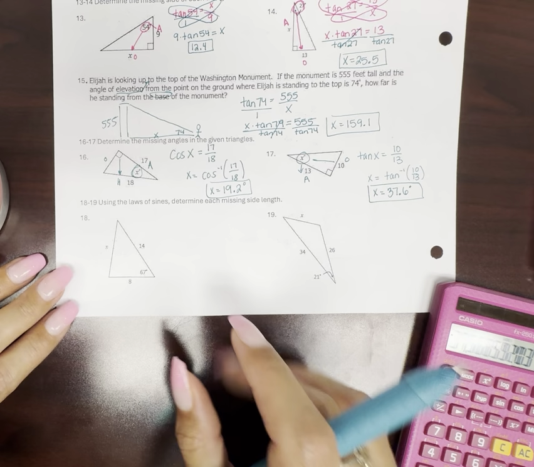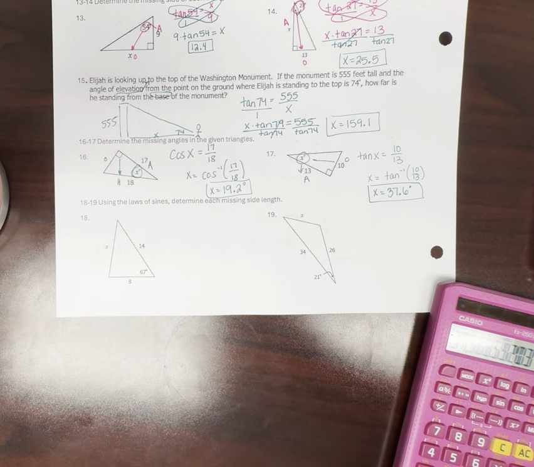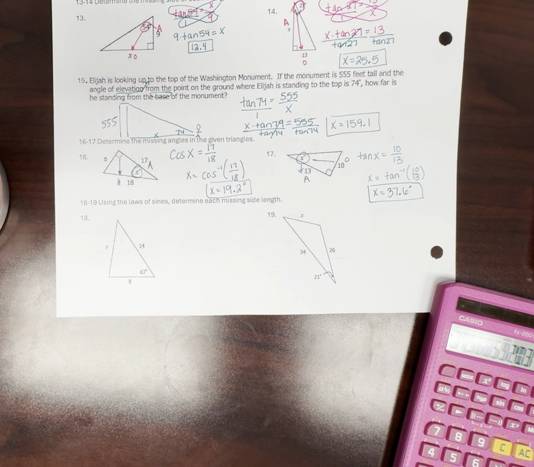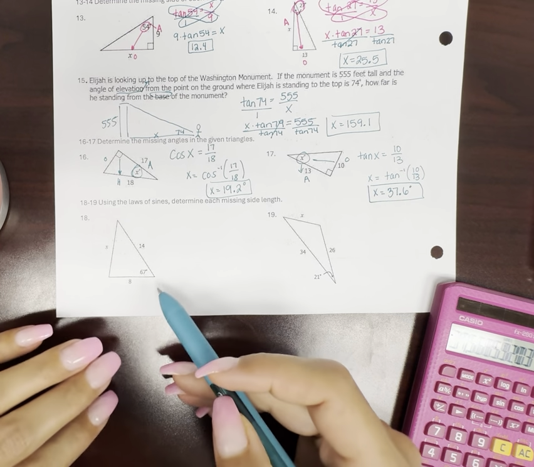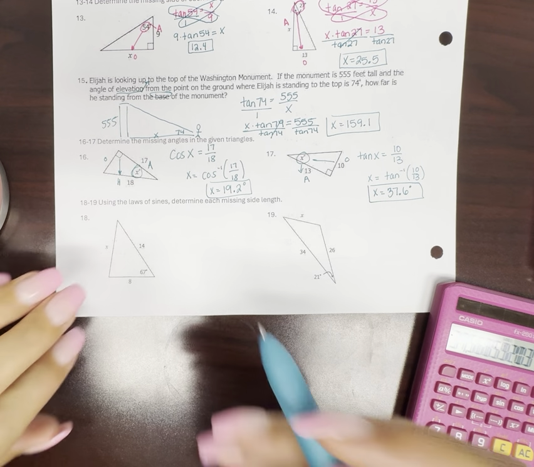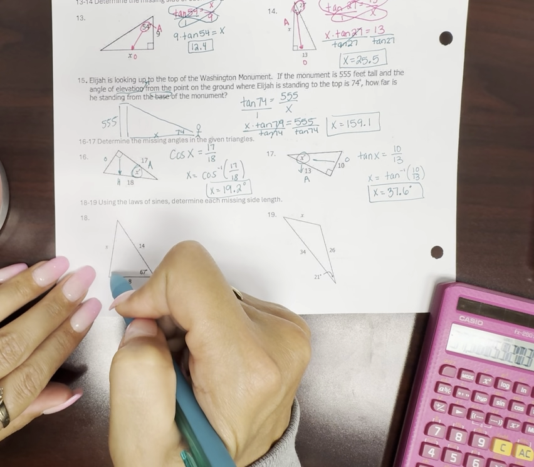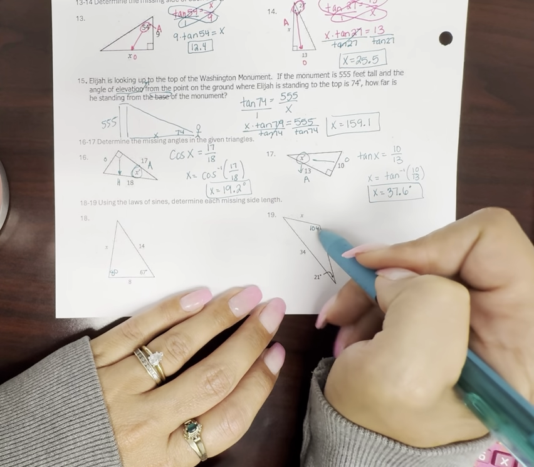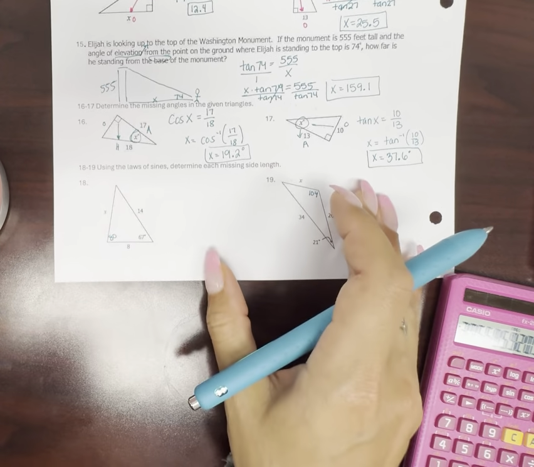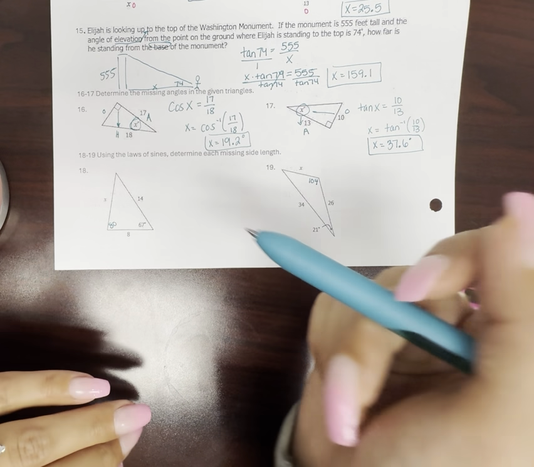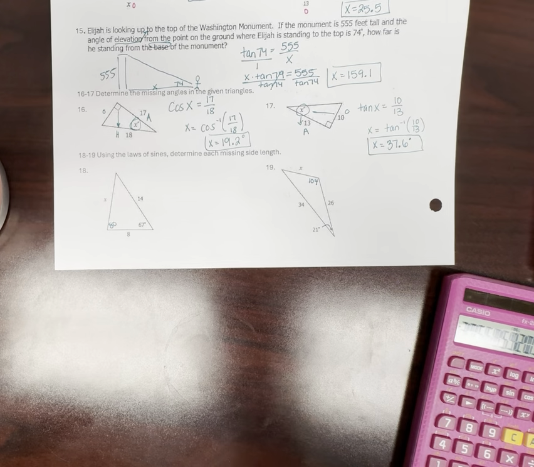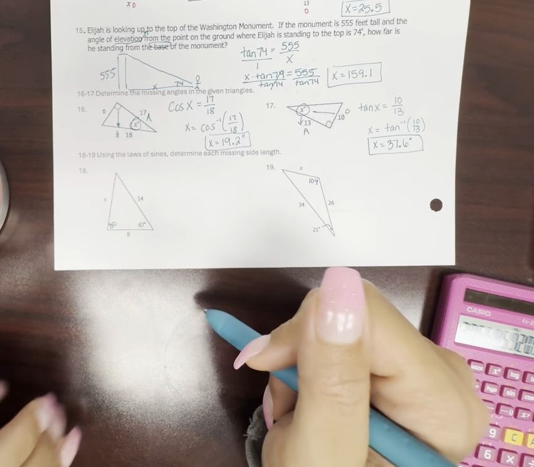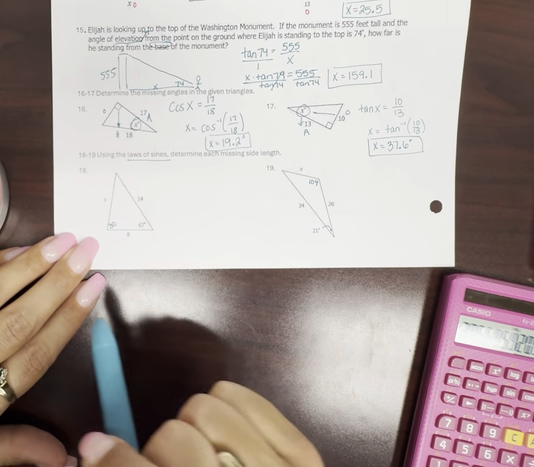Last two are laws of sines. So there was a typo on this, and on your test there's a typo. This one is missing an 80 degrees, and this one's missing 104. I told you to add that during class, so if you didn't, there you go. So those will be there on your test. I wrote them in my own handwriting because you need angles to do laws of sines. So laws of sines, you're using sines.